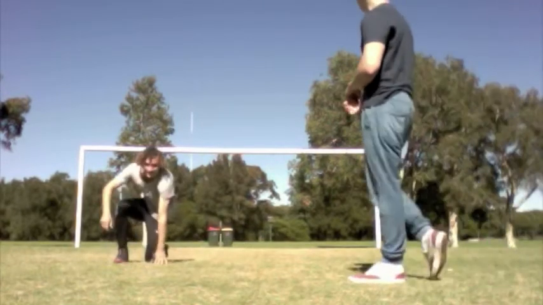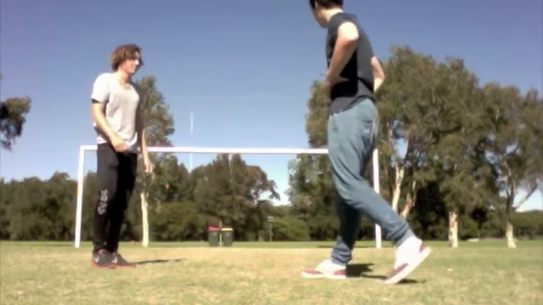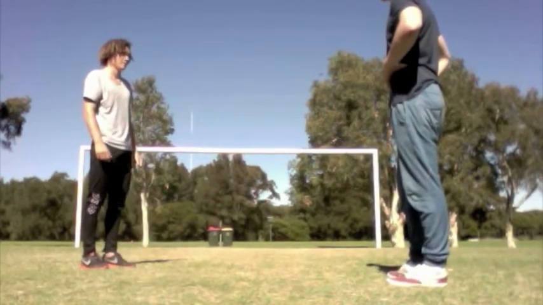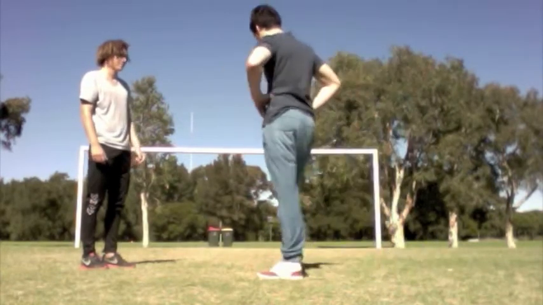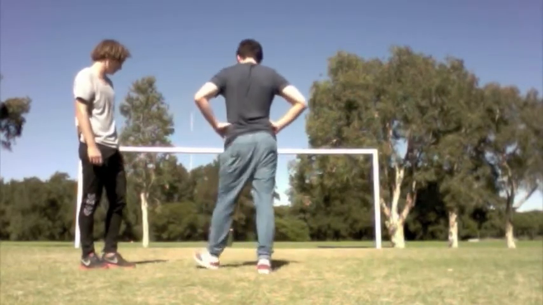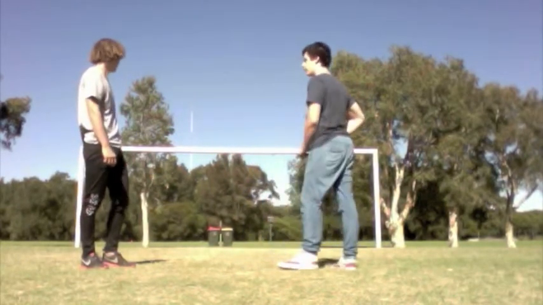That was a good try, Sam. Next time, just want you to mark your run-up out and take your time and picture where you want it to go in the goals first before you strike it. And when you do strike it, make sure you place your foot right next to the ball. Keep your head over the ball, keep it down and low. Alright?